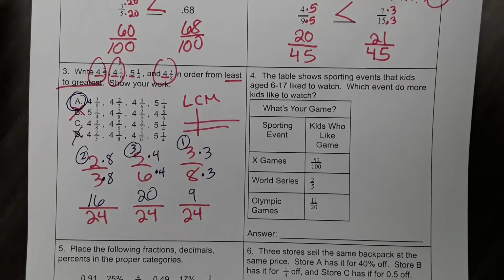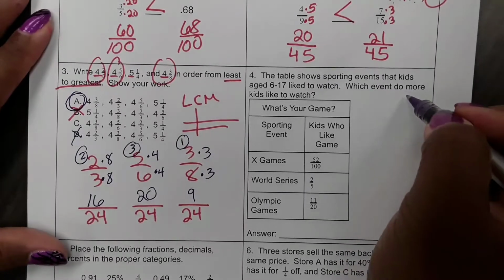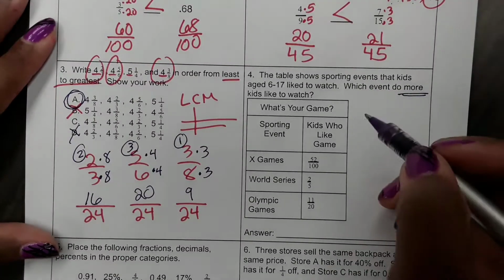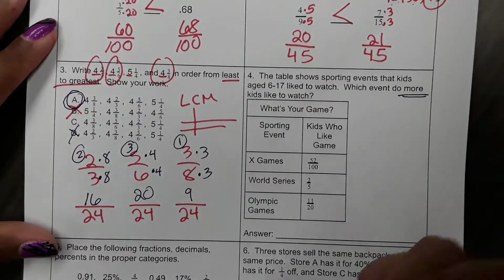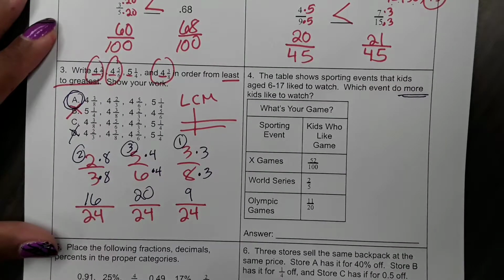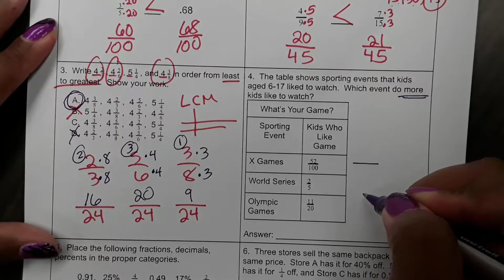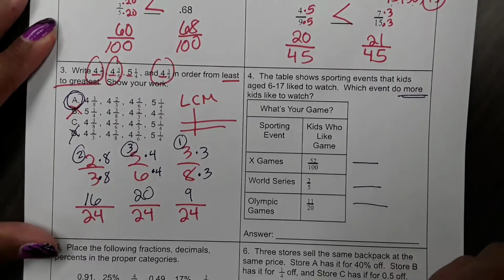And now to question number 4. The table shows sporting events that kids ages 6 to 17 like to watch. Which event do more kids like to watch? So we're looking for the one that is the most. As you can see, they're all different fractions. So once again, we have to turn them into like fractions.